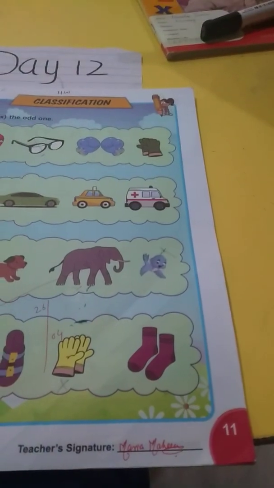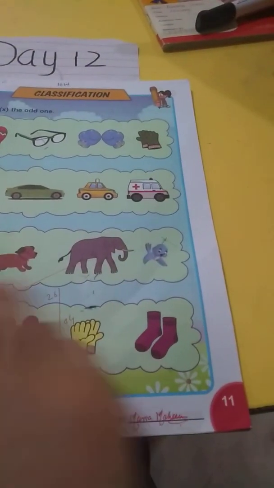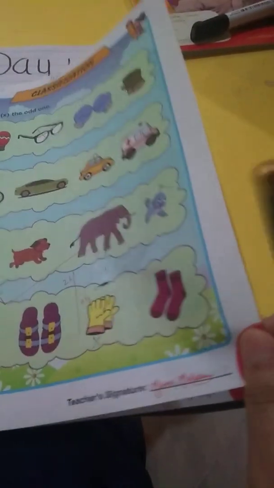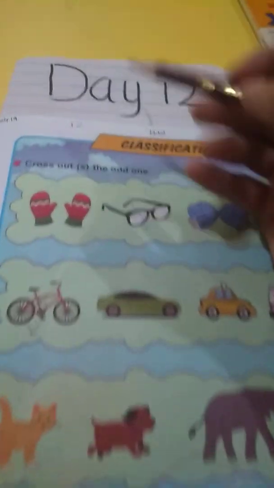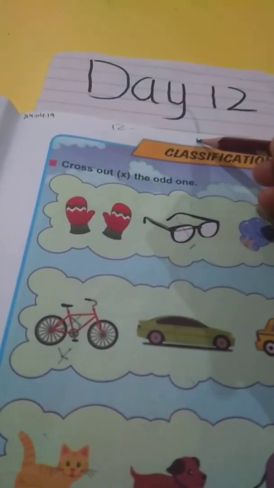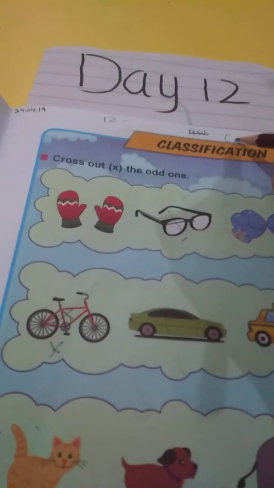Page number 11. Okay. Write date, CW. CW, this is your classwork.